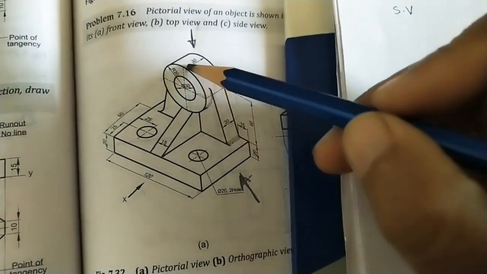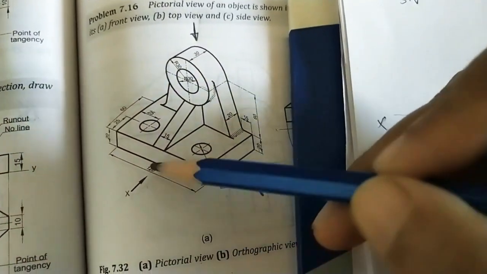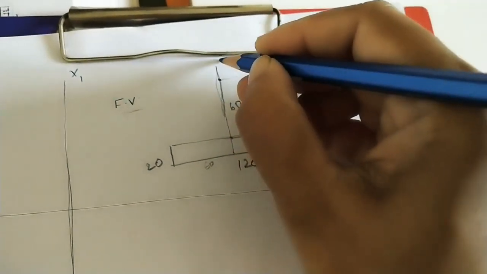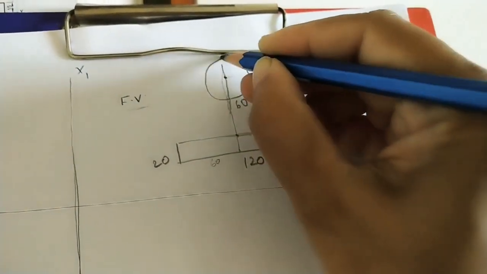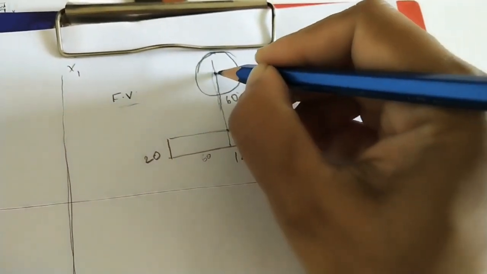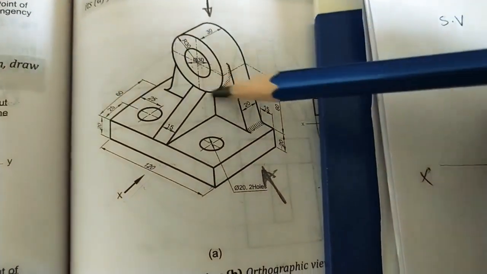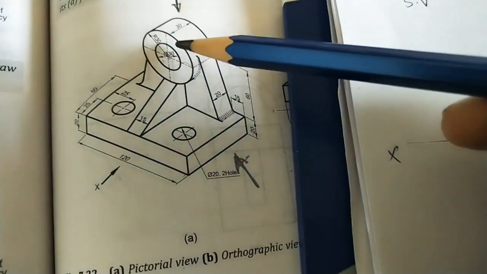Now initially do the circle. The circle, as it is, we can see from the front. How much is the radius of the bigger circle? 30. By using a compass, with this point as center, draw one bigger circle, like this. What is the radius of it? R30. After getting this bigger circle, from the front we can see this smaller circle also.